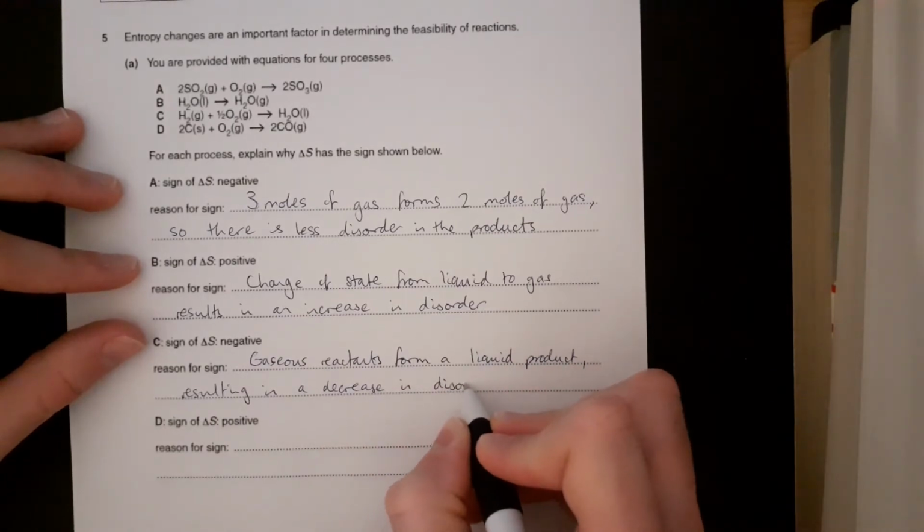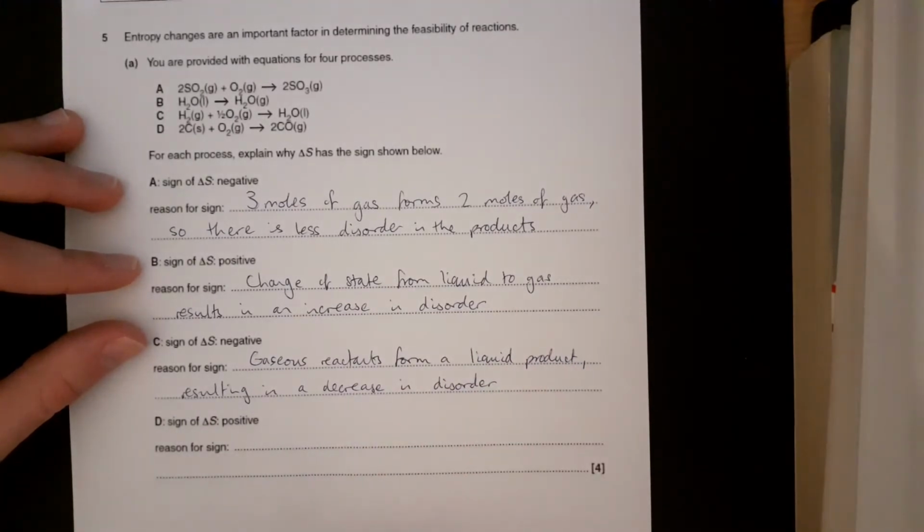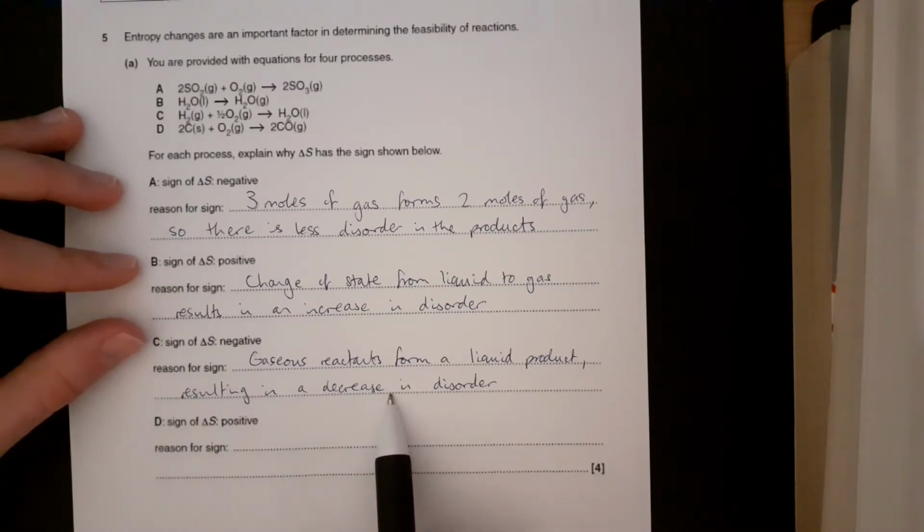A liquid is less disordered than a gas. Gas is the most disordered, then a liquid, and then a solid is the least disordered, isn't it? A solid is pretty organised.